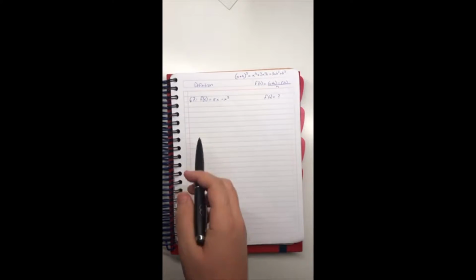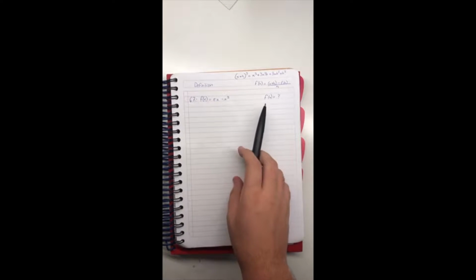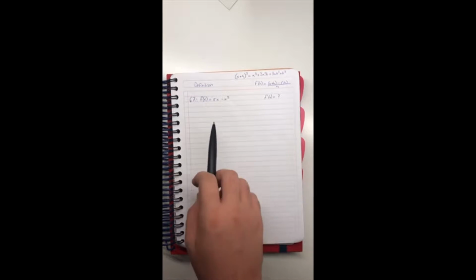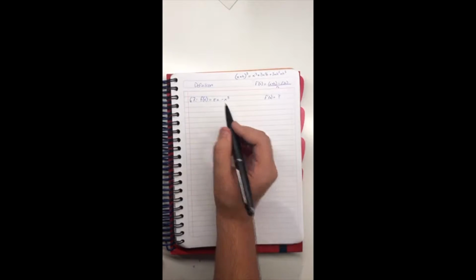So in problem number 67, we have to find, by definition, the prime function of pi times x minus x to the cube. The first thing we need to do is plug the function into the formula.